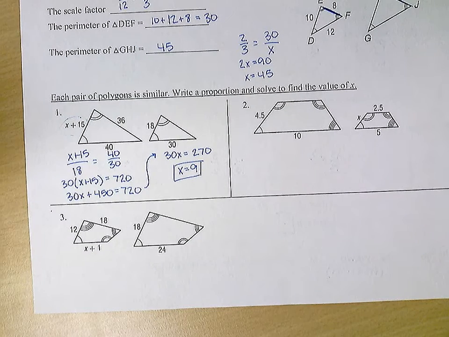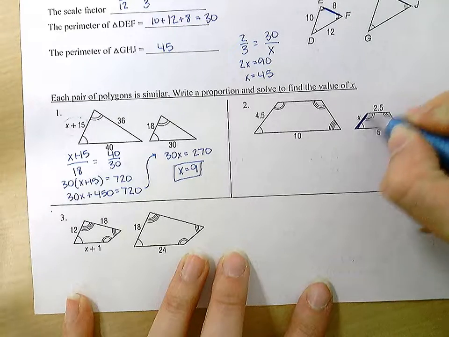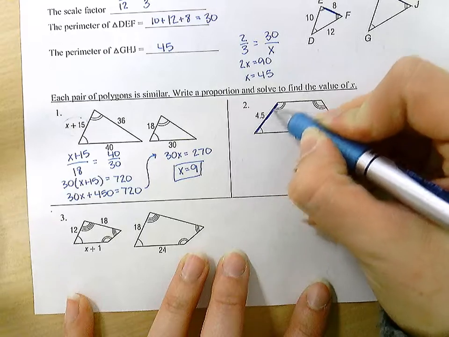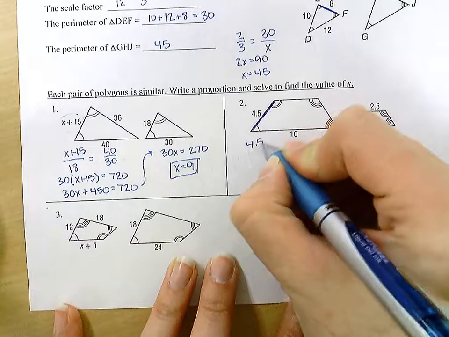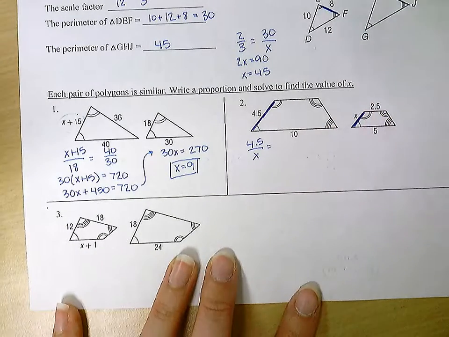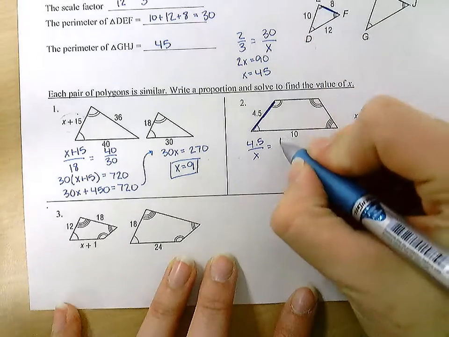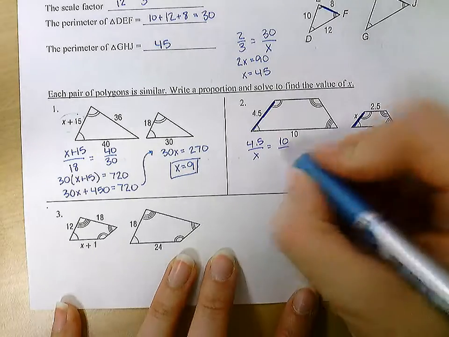All right, I'm going to start going over these so I give you some time to work on your assignment. Number 2, I'm looking for X, which is this side here. Its corresponding side in my other polygon is this one here. So I can take 4.5 over X, set it equal to, since I'm given 10 in this polygon, I'll have 10 over its corresponding side, which is 5.